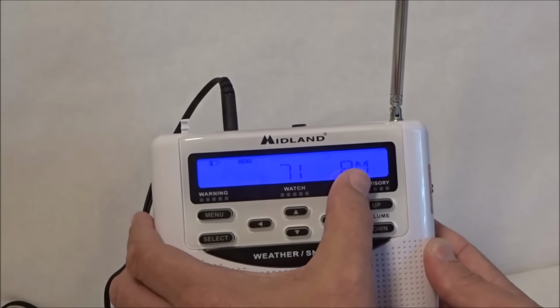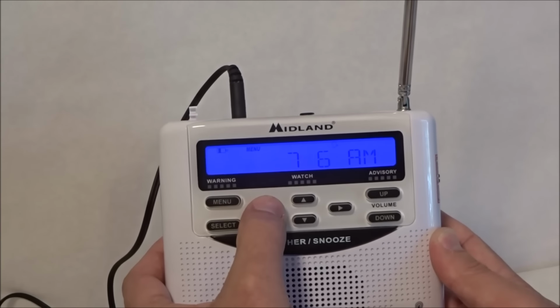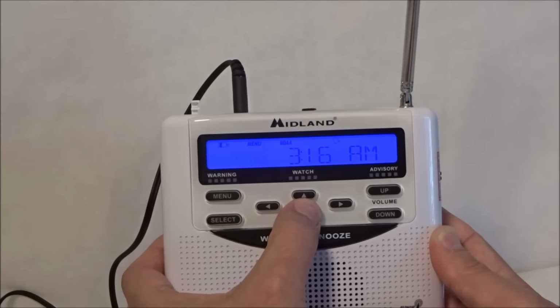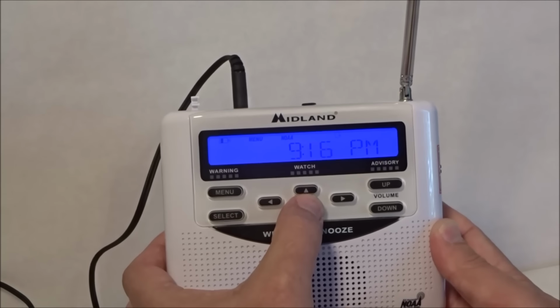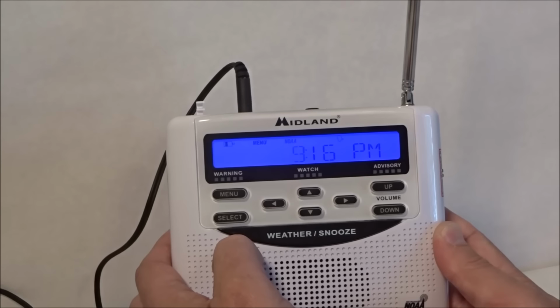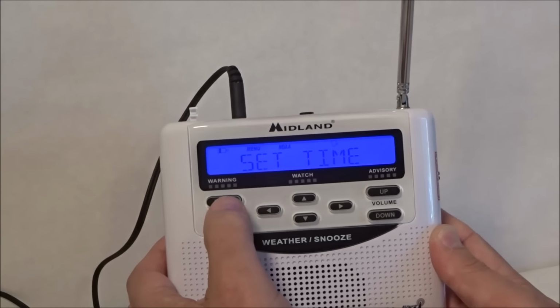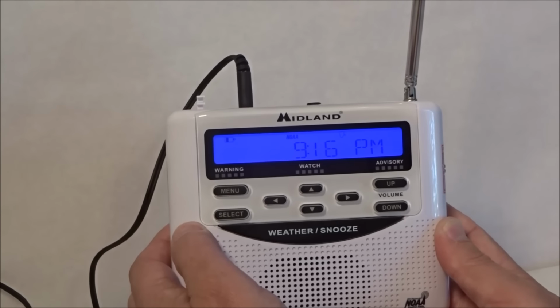So you'll notice it's AM. If you want to go to PM, you could just go over to your hour and then go down to get to the PMs quicker. So in this case, it would be 9:16 PM. So then press select to save it and press menu to get out of the settings. And that's how you set the time.